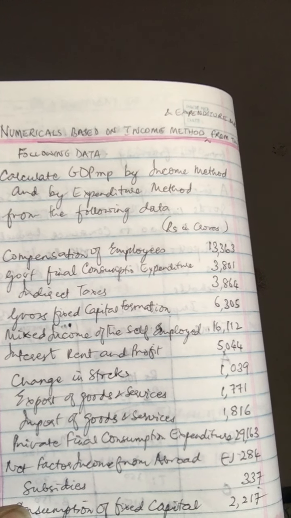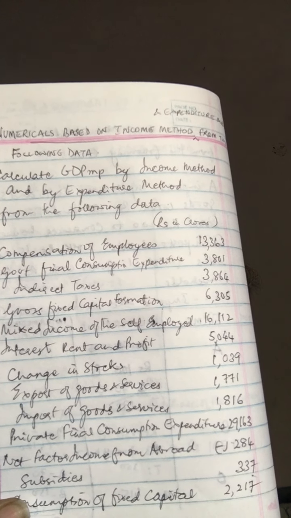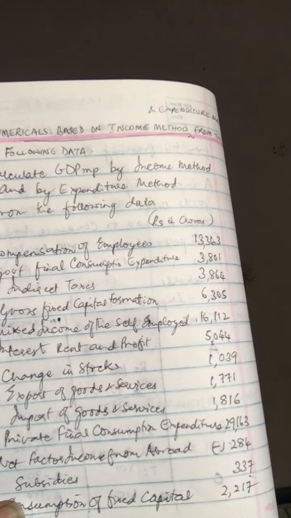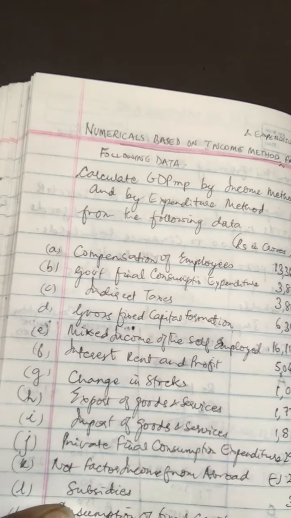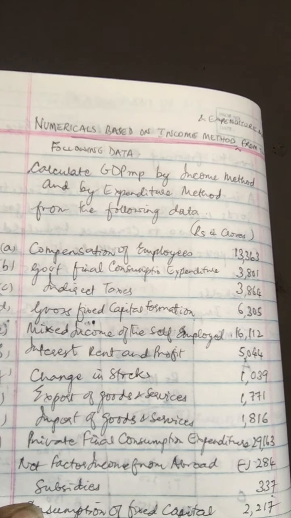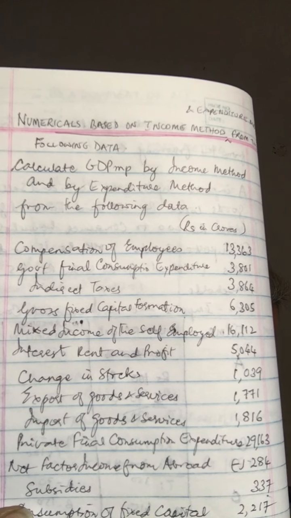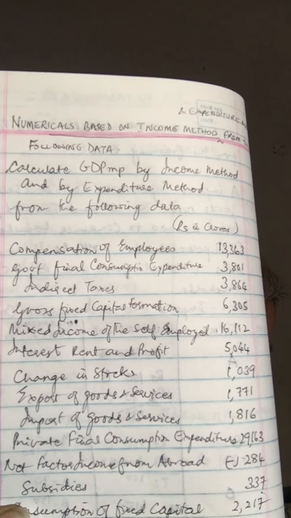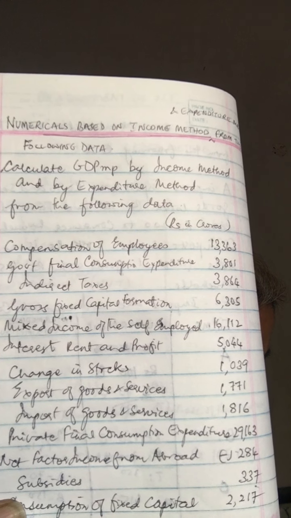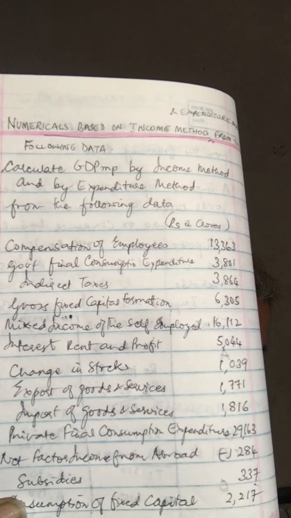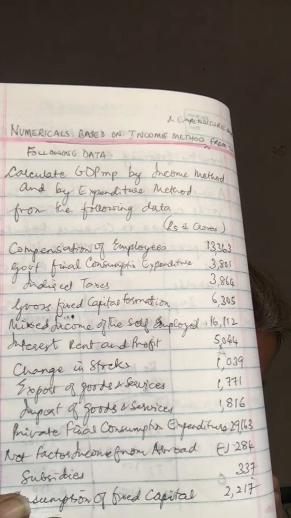Then you have change in stock, G, H is export of goods and services, I is import of goods and services. So you know we have to take up net exports, and that comes in expenditure method. So you will be careful about finding out export minus imports, net exports. Then you have this J, private final consumption expenditure. Then you had net factor income from abroad given, and then you have subsidies, and then you have consumption of fixed capital.